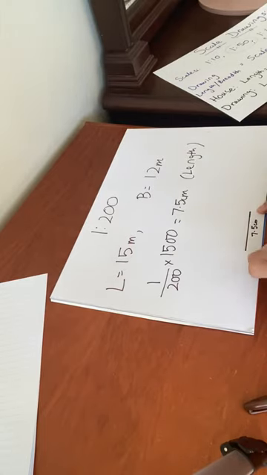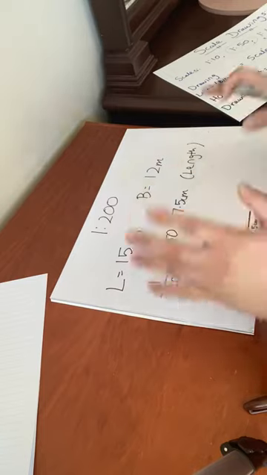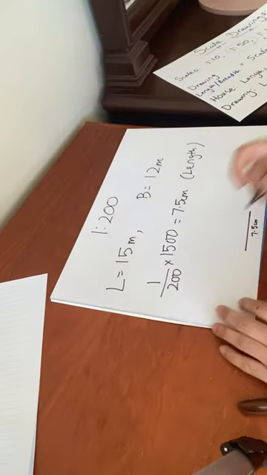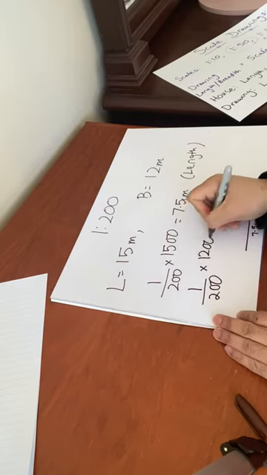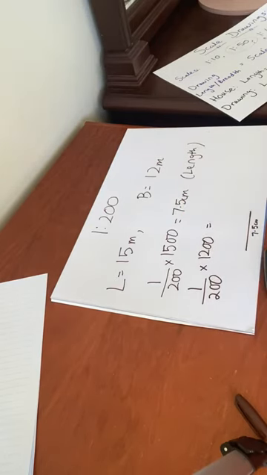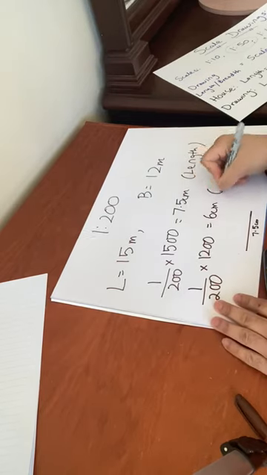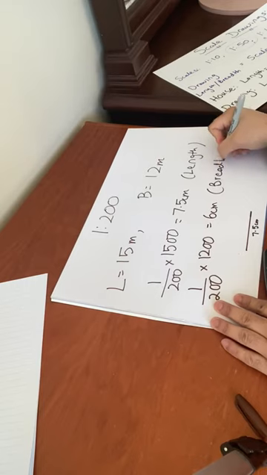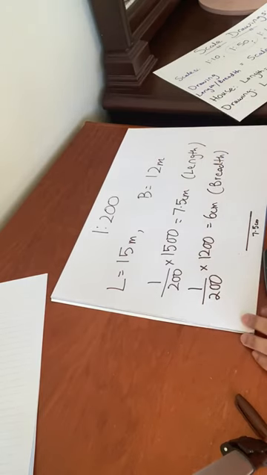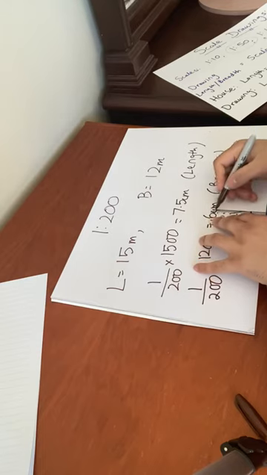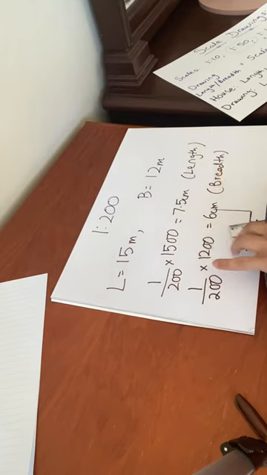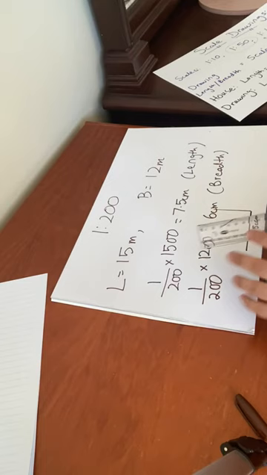Now that is a pretty small length, given that you've got a big piece of paper. We'll do the same thing for the breadth. That's going to give us 6 centimeters. That's the breadth using 1:200.